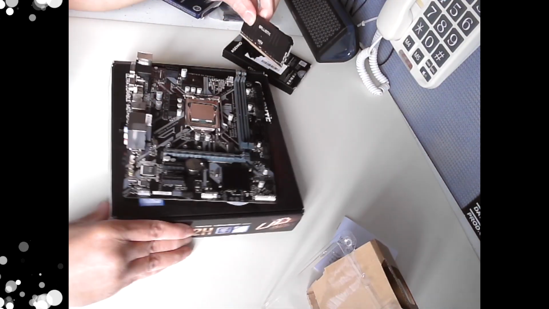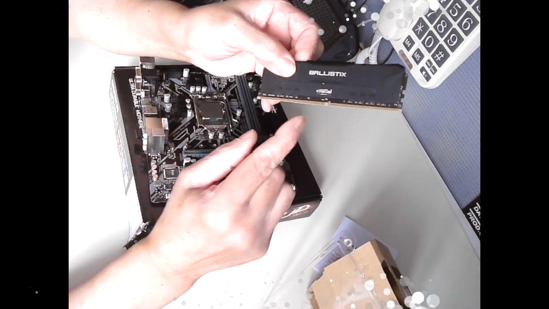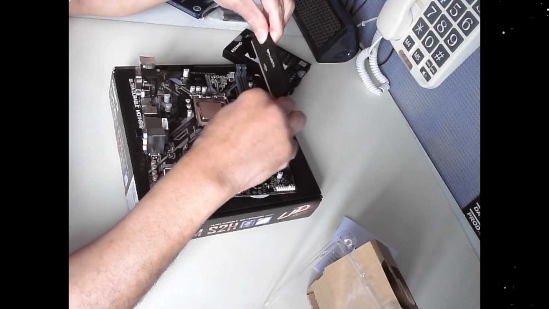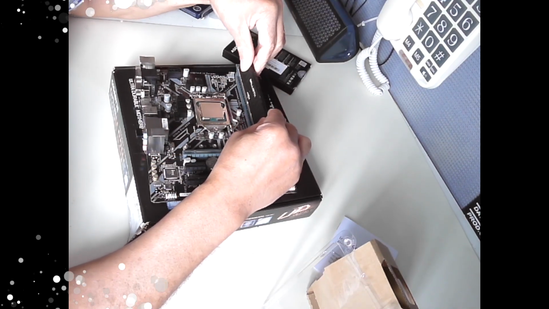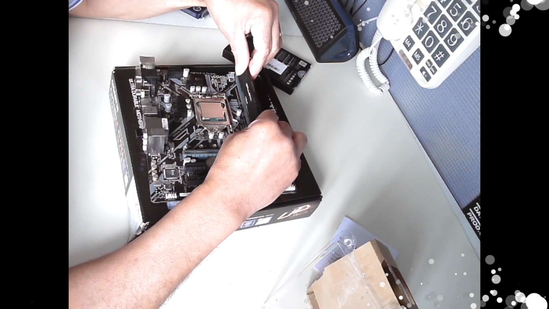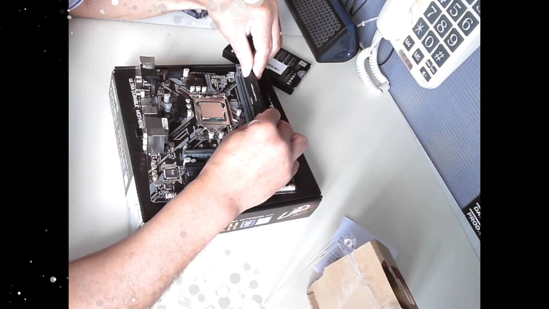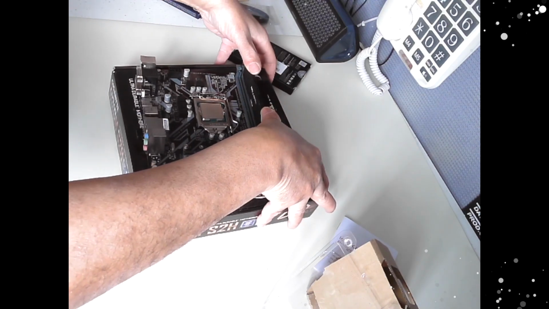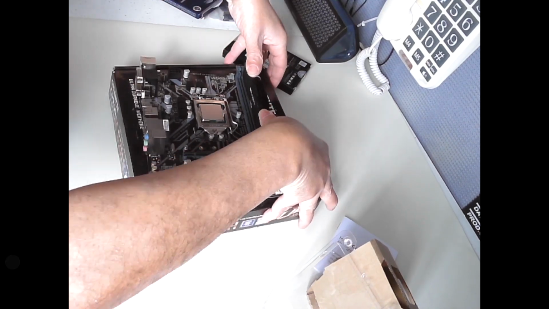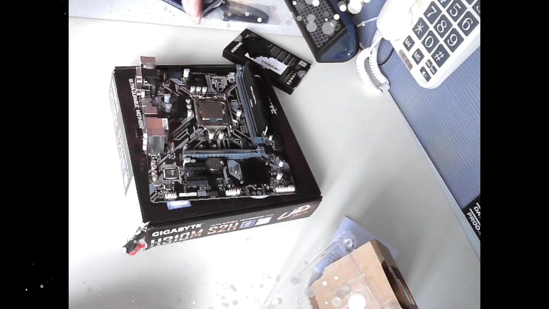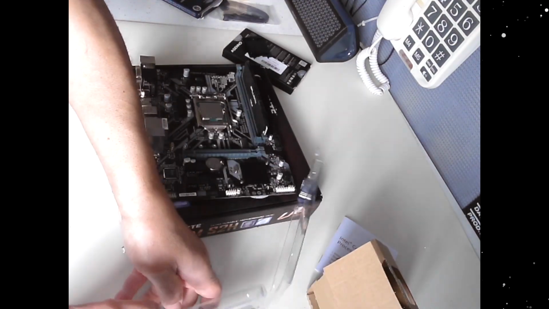We line this up. What we do, that notch, make sure it lines up with the notch on the board. So what you do, you just offer it up to the board first and see if it sits in place. If it's in place, that's great. If it lines up, it's correct. If it doesn't, you turn your RAM around. You push it till here, click either side. There you go, that's one stick in. That's 8 gigabytes.